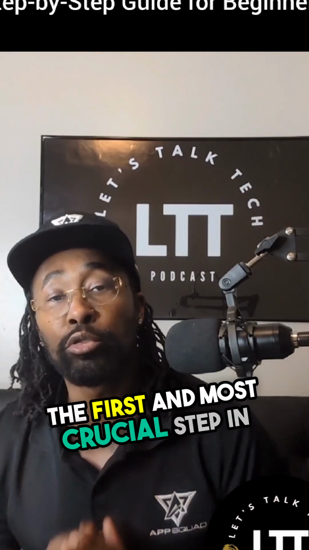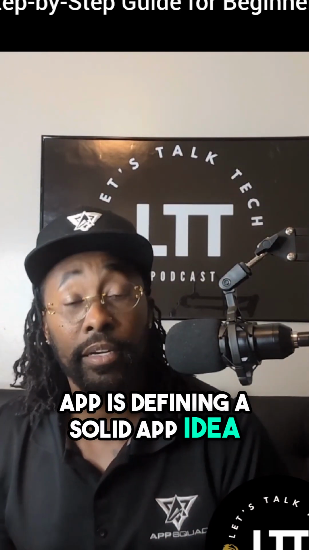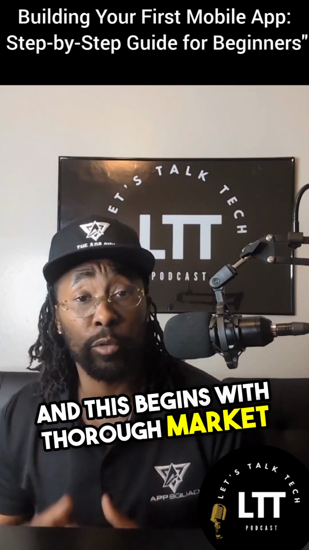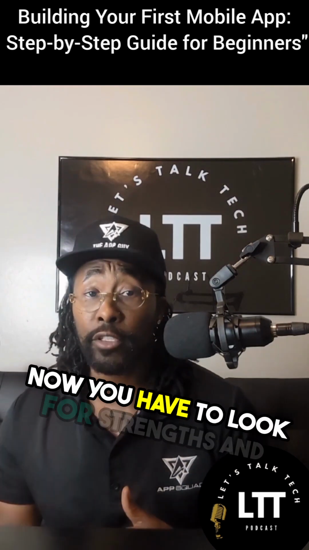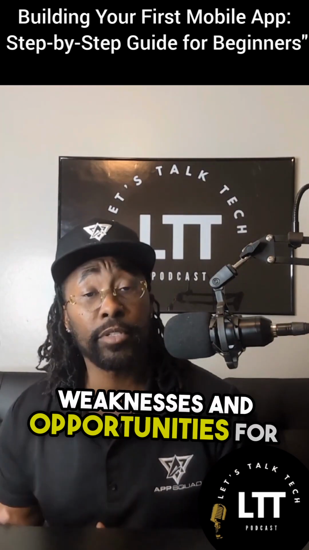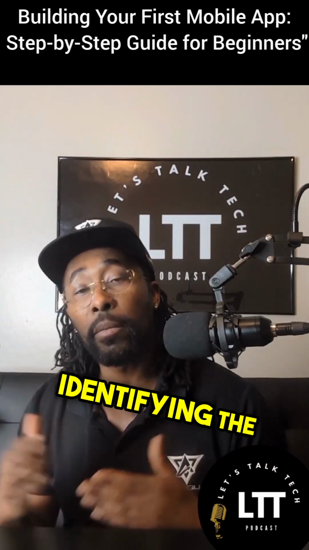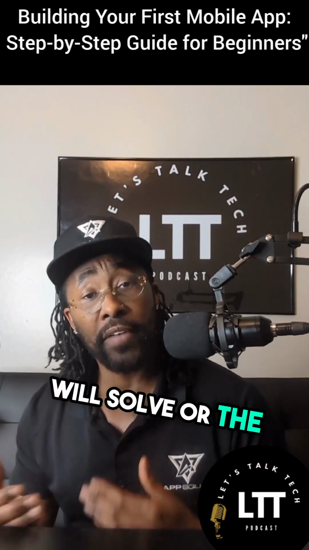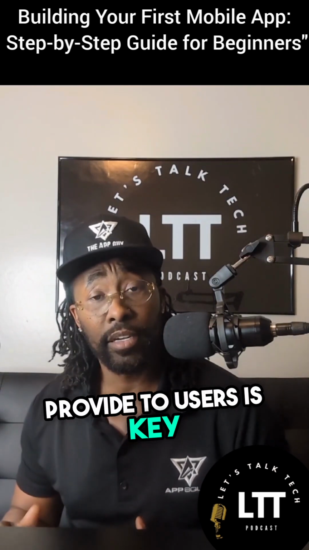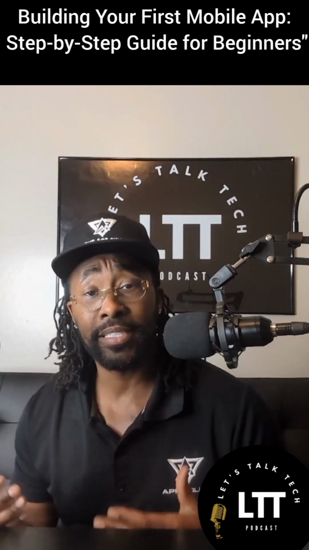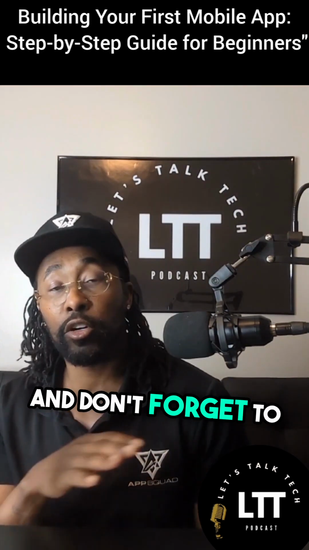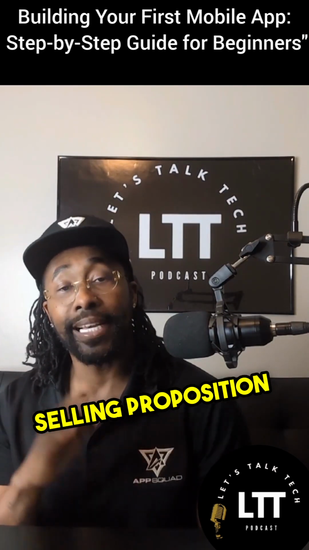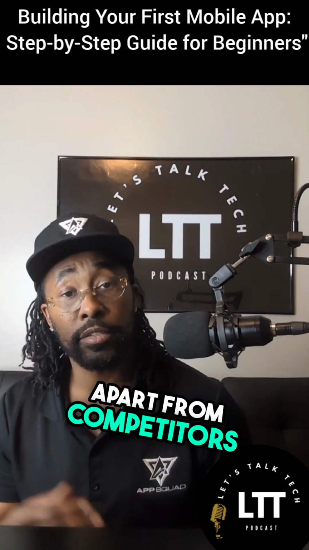The first and most crucial step in creating a successful mobile app is defining a solid app idea. This begins with thorough market research, where you'll analyze existing apps in your target niche. Now, you have to look for strengths, weaknesses, and opportunities for improvement. Identifying the problem your app will solve or the value it will provide to users is key. You need to consider focusing on a specific target audience to make your app more appealing. And don't forget to create a unique selling proposition that sets your app apart from competitors.